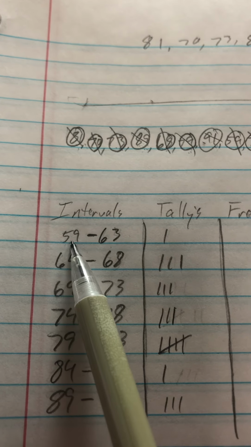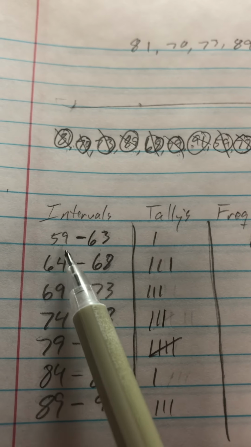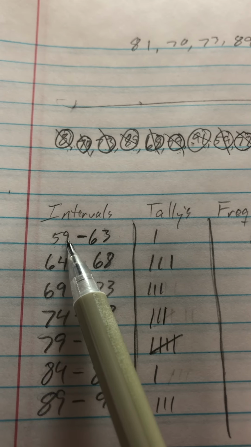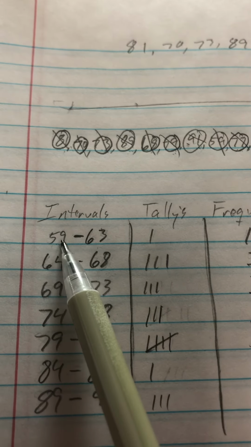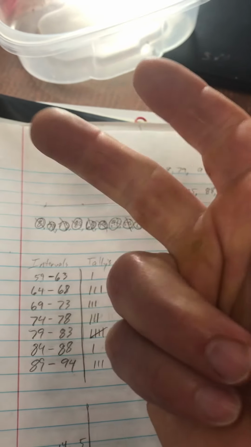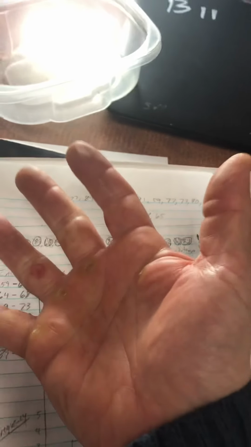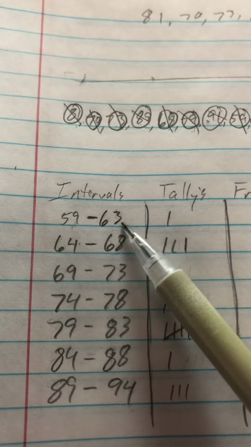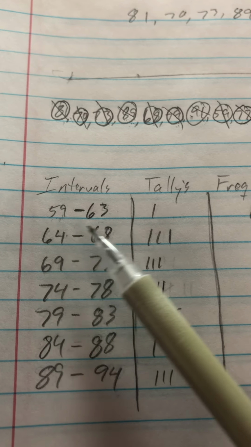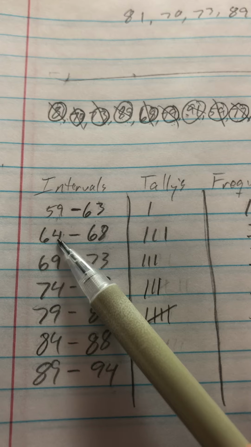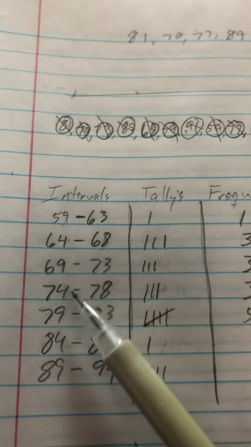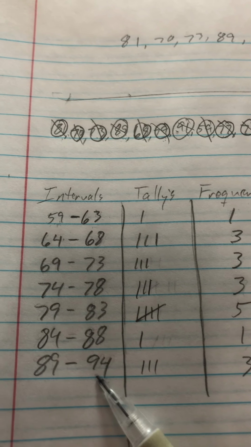Okay. And then you start with 59. You've got to count 59. That's where I made my mistake. I didn't count 59. I just added 5 each time, and I ended up with 64. But if you count 59, so you have 59, 60, 61, 62, 63. That's the first 5. So it goes to 63. And then you pick up on the next one. The next interval would be from 64 to 68. Counting 64, 65, 66, 67, 68, that's 5, and so on. So you end up with these intervals.